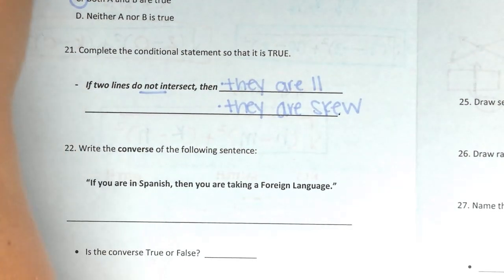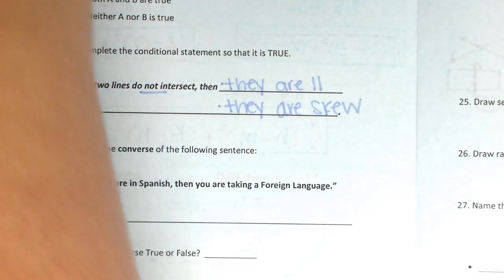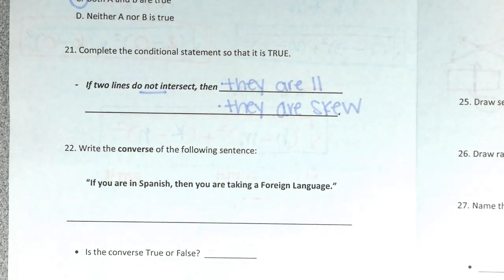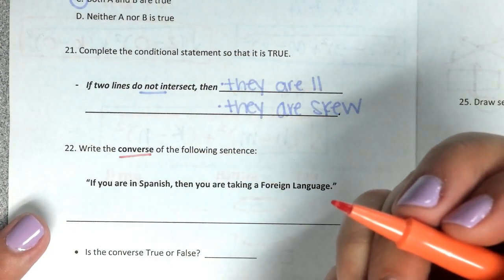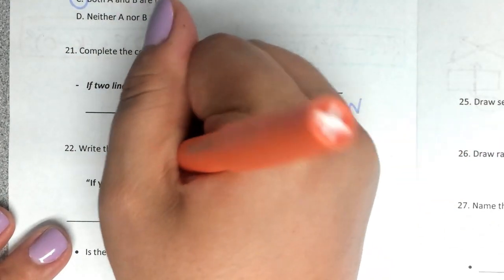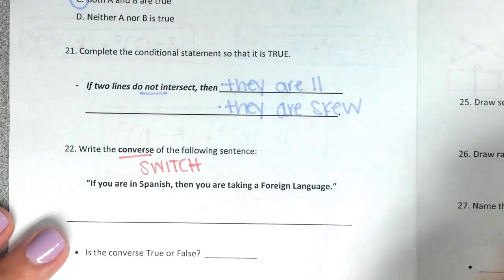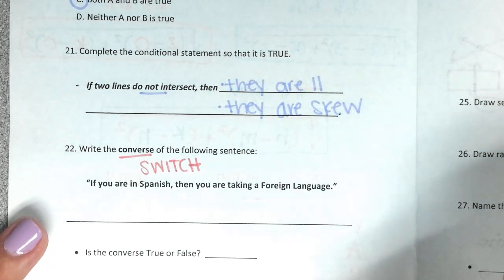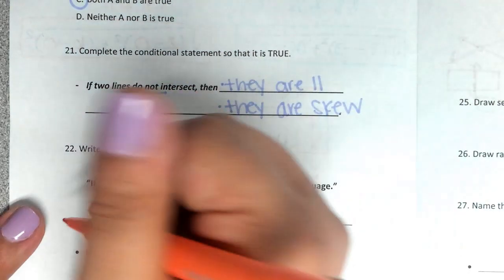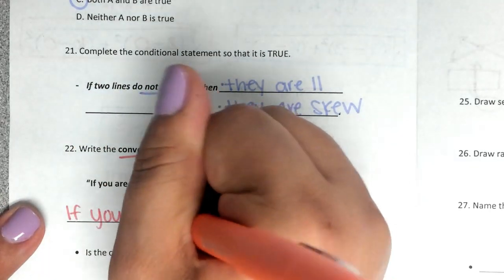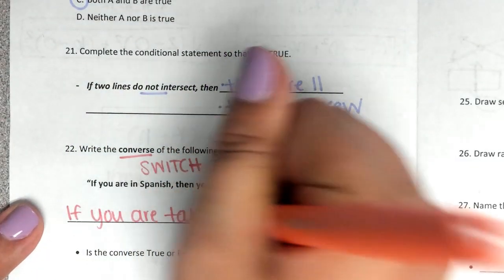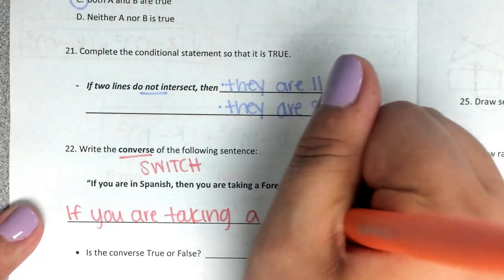Next question. If you write the converse of this statement. Do y'all see how we've done converse more than any other one? What do you think is going to pop up more on the test? The converse means switch. If you are in Spanish, then you are taking a foreign language. Switch it: if you are taking a foreign language, you are in Spanish.